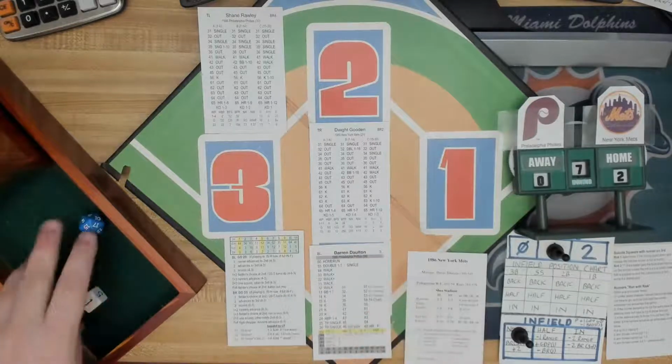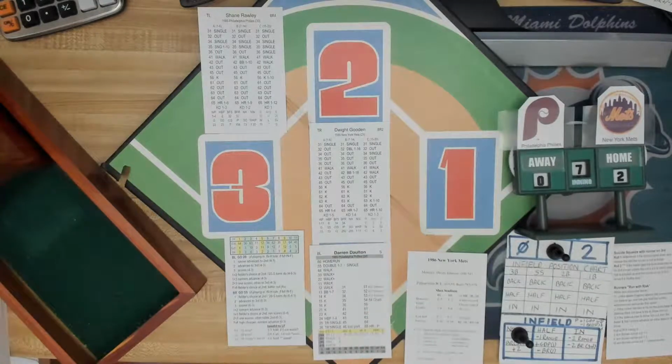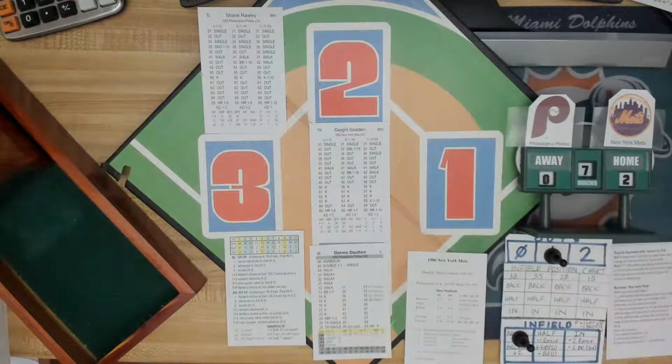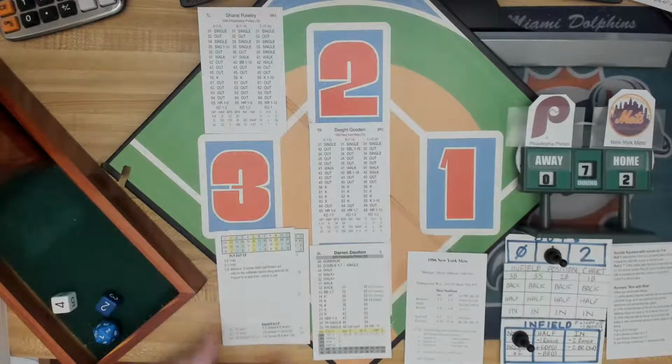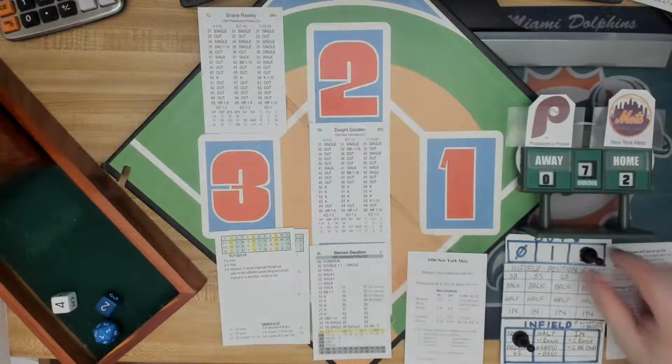And here's Darren Dalton. Gooden with the pitch. 24. Hit by pitch 1 to 4. And Gooden adds nothing. That's a 0. I always think about the hit by pitch. Let's see here. Yeah, no, it's an out. It's not a hit by pitch, so it is an out, and it's a fly out to center. And that's out number 2.